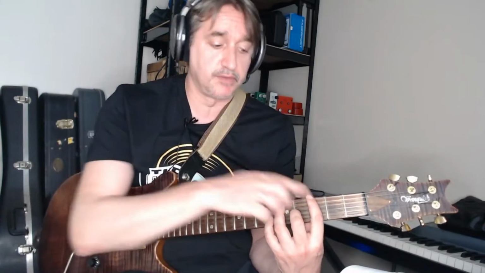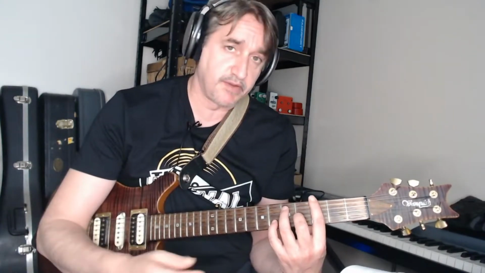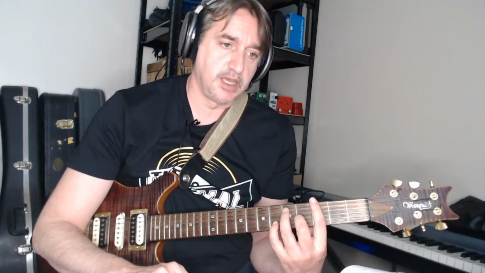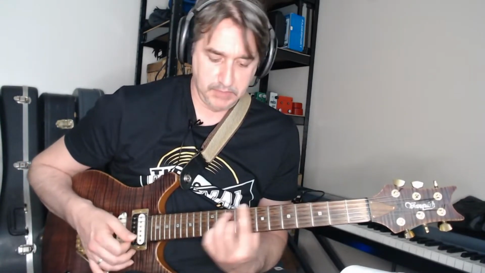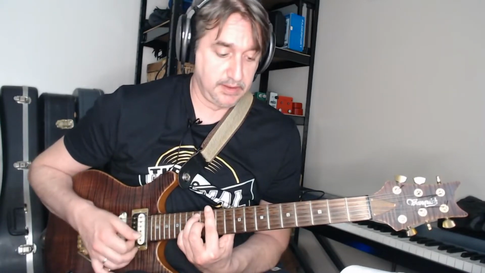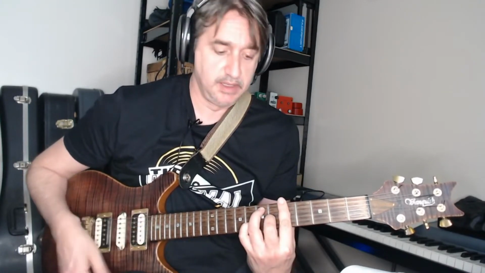Our root note is on the first string, so that gives us a good reference from a visual point of view. So say C7 would be up here. E7, 12th fret, A7. The shape is still the same, we're just transposing it.